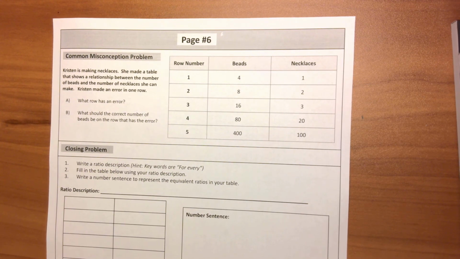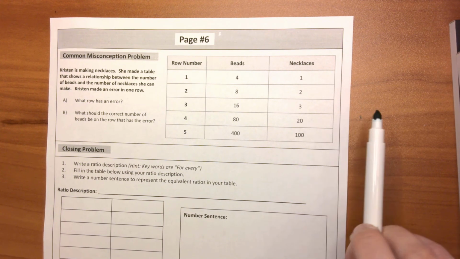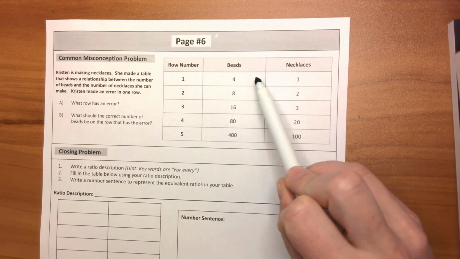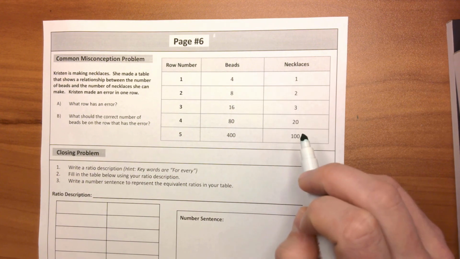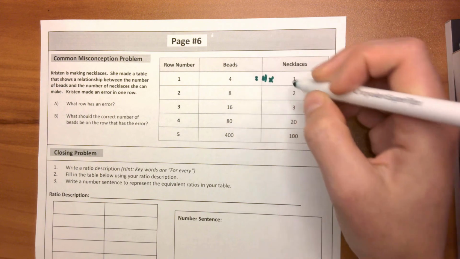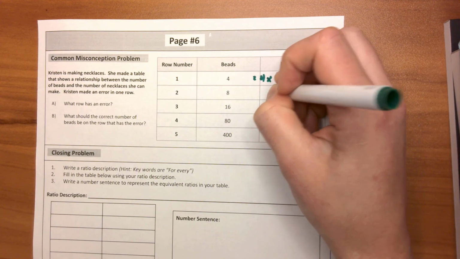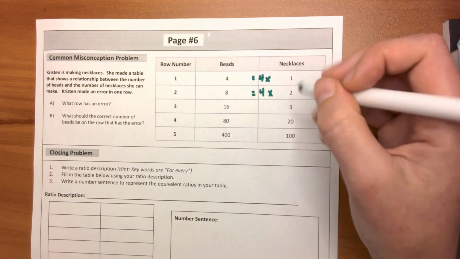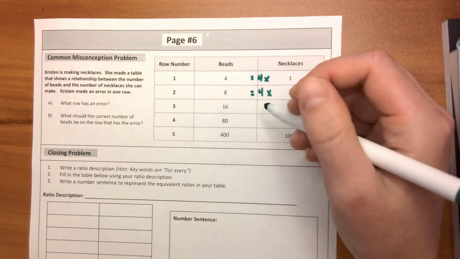Remember, ratio tables are all about patterns. So when I look at this table, I can see I'm multiplying my necklaces times 4 to get my beads. 1 times 4 is 4. Okay, let's double check that that's the pattern for all of them though. Is 2 times 4 8? Yes, it is. So that lets me know we can multiply our necklaces times 4 to get our beads.